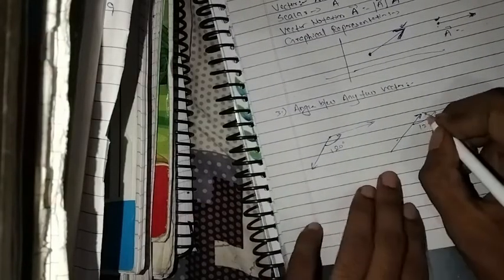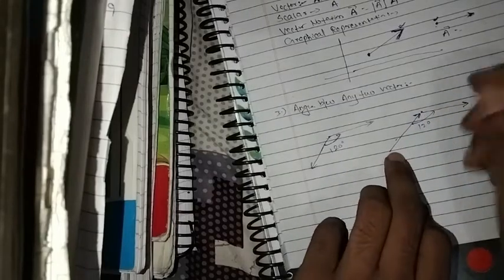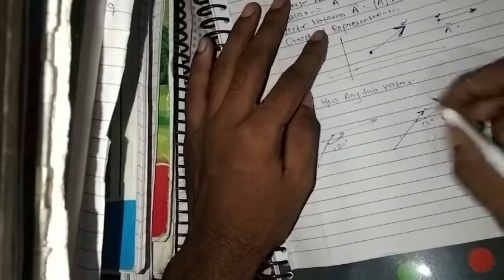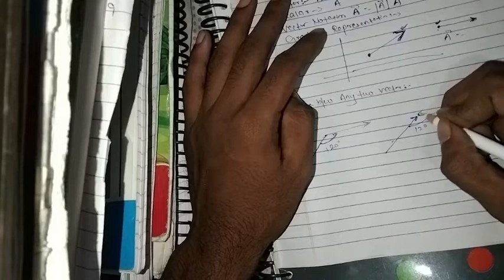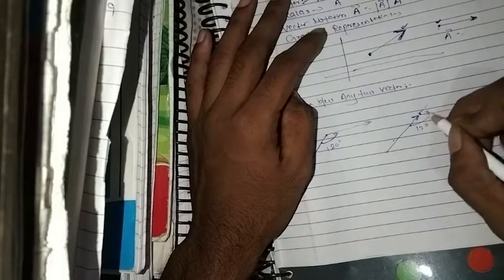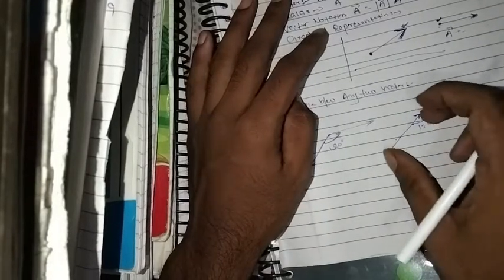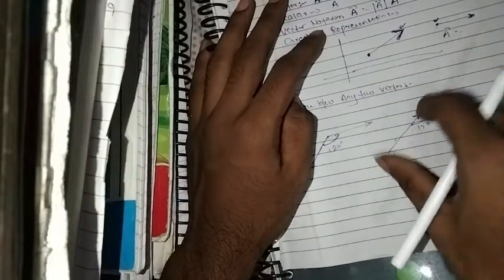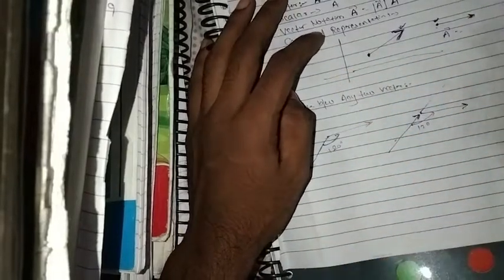For finding the angle between any two vectors, first we check whether their tail parts match or not. If their tails do not match, then the vector should be extended. We can shift a vector from one place to another without changing its magnitude and direction.